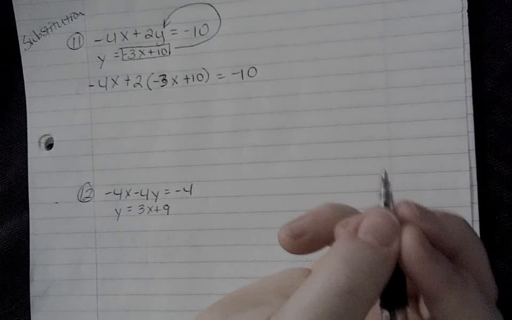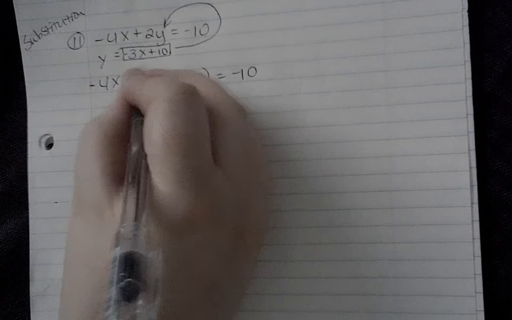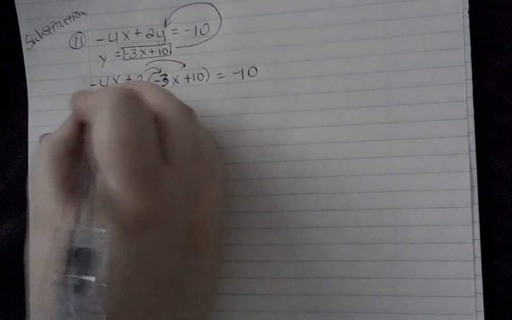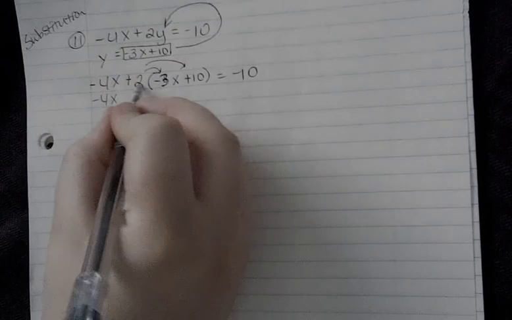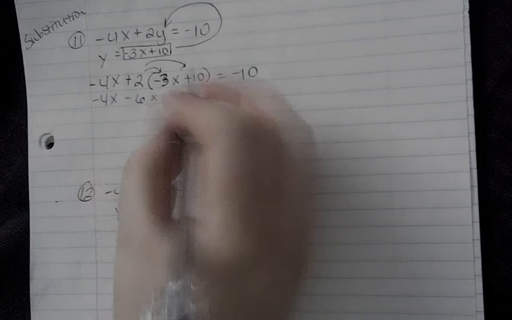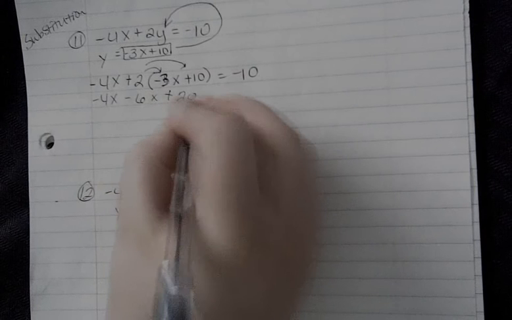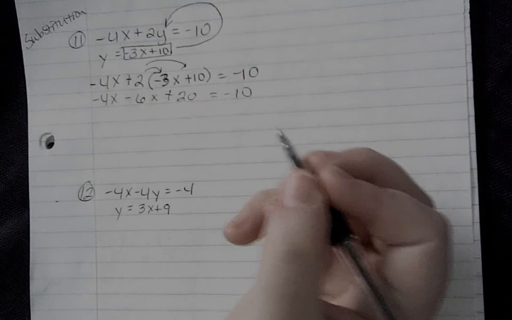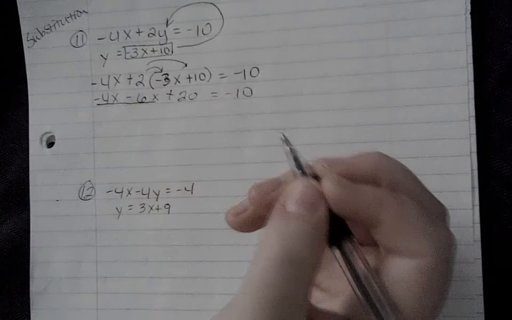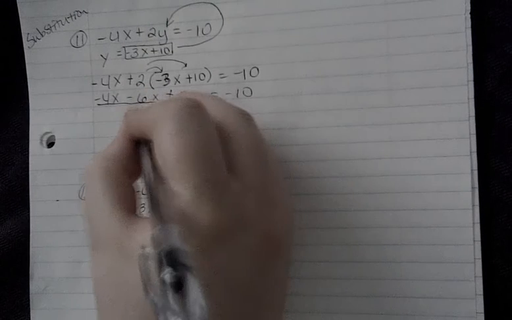Okay, so then I distribute my 2 because I'm trying to solve for those x's. So I get negative 4x. 2 times negative 3x is negative 6x. 2 times 10 is 20 equals negative 10. Then I combine these like terms to get negative 10x.